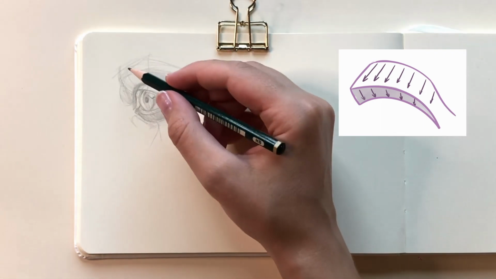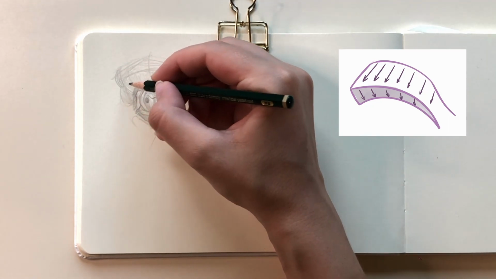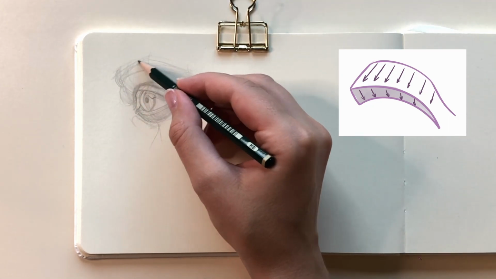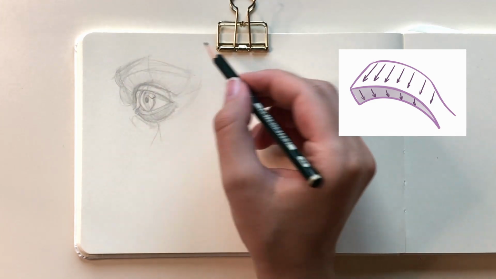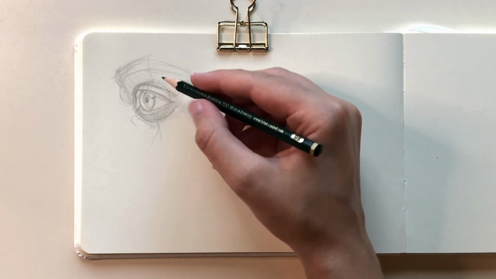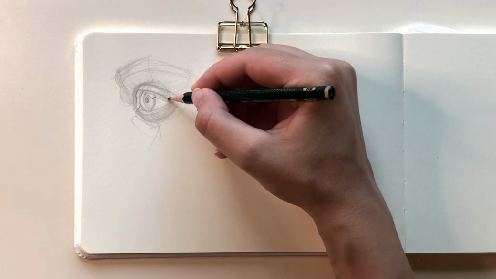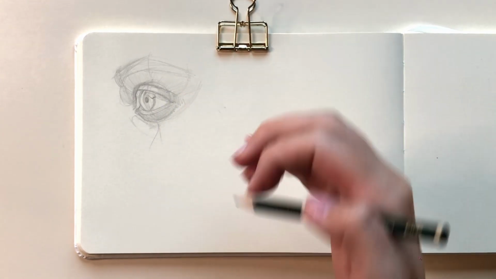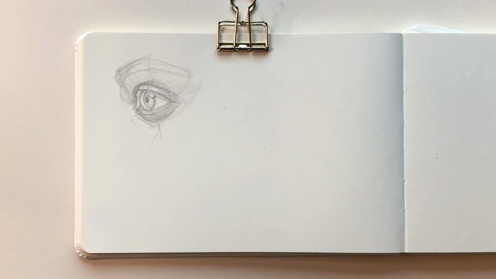So if the plane of some element is facing down, then draw lines that show this. It's very important to show the form this way, because shading is not only light and shadow, it's a way of sculpting with light.